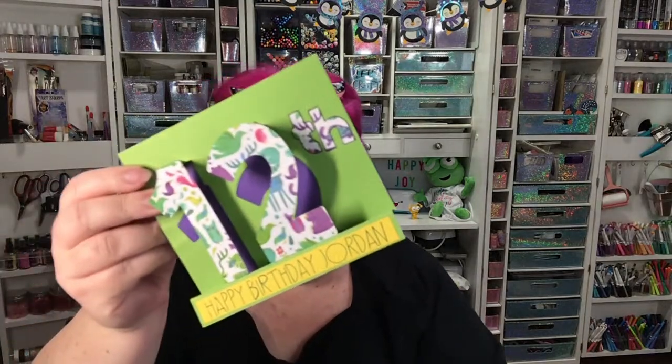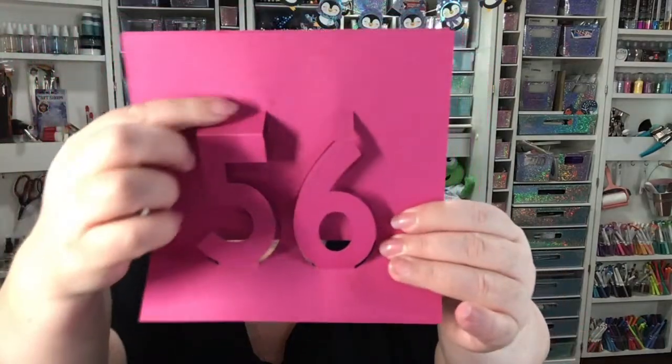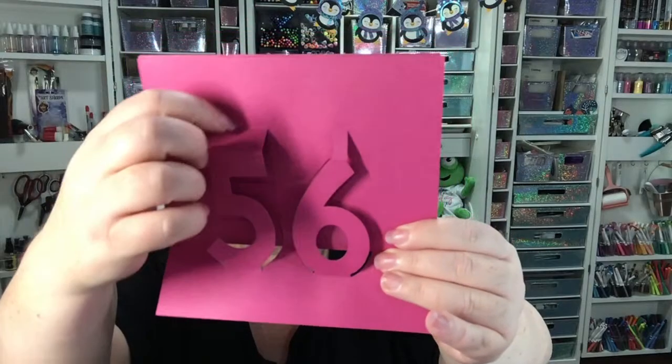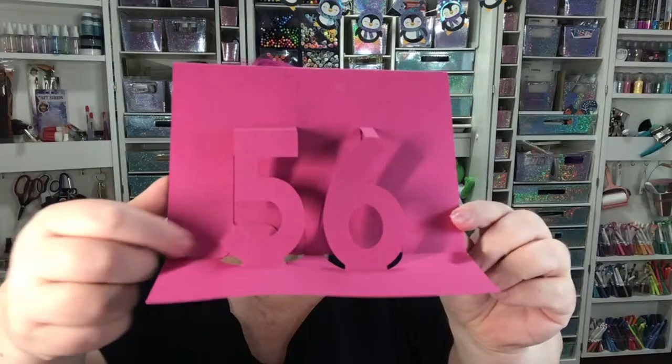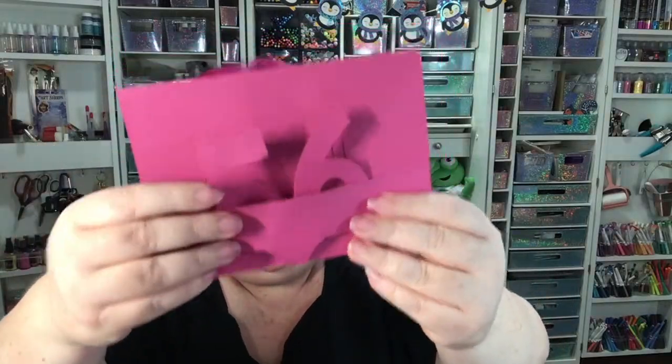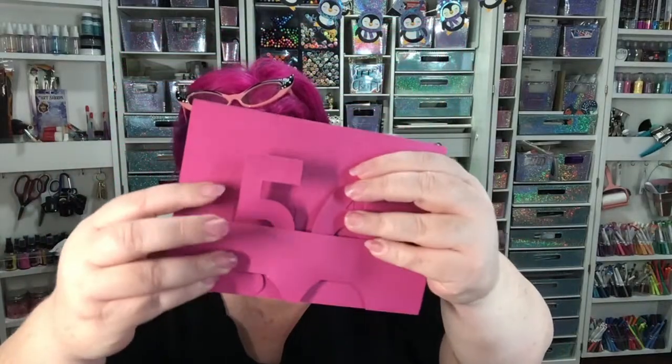So the score lines, if you don't know what a score line is, it's a fold line. And that's what makes these pop out. You might be able to see it better on this one because I didn't put the second layer on. See, these have a score line here and here, and then this one just has it here. So you can fold it up, and then these all fold up. I just did the video on this Thursday night.